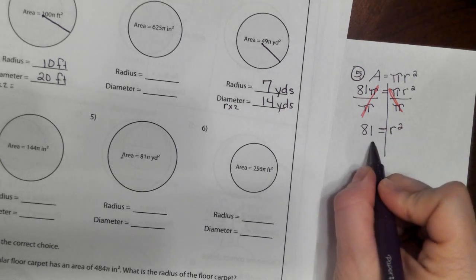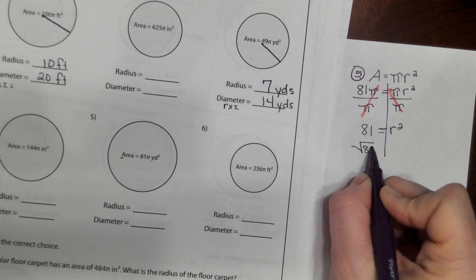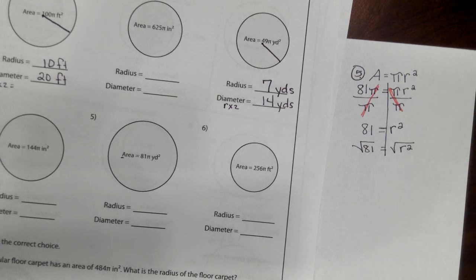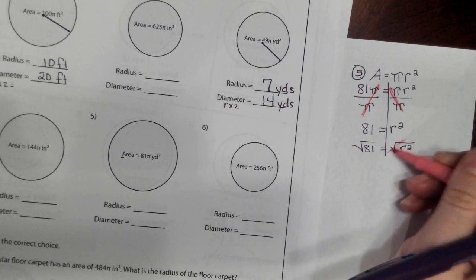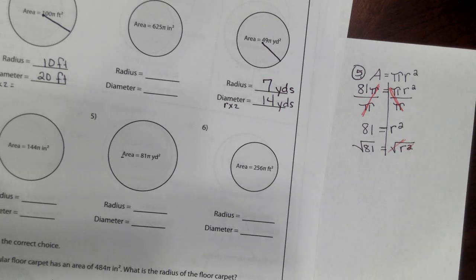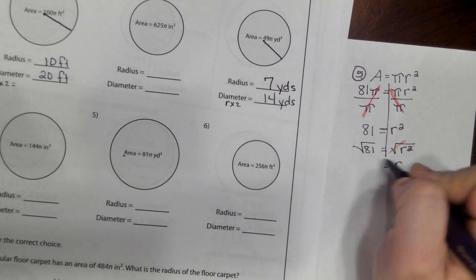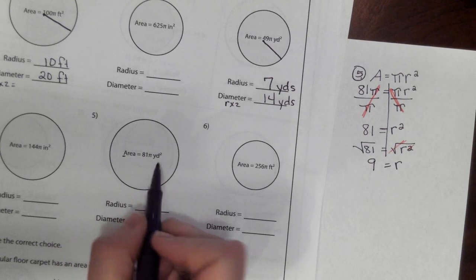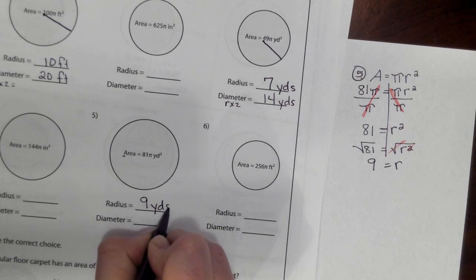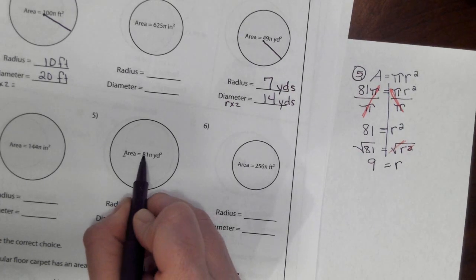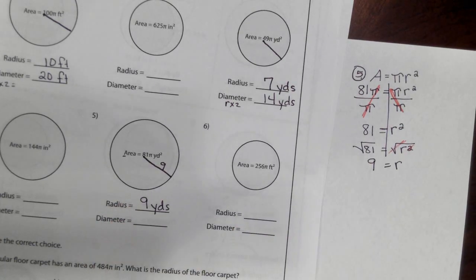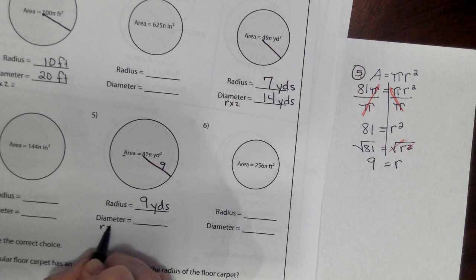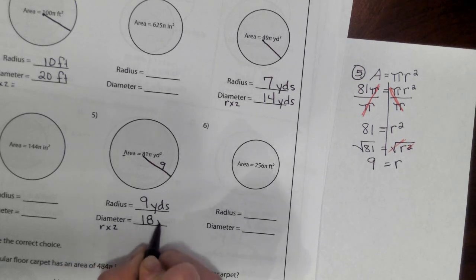To find out what r, or the radius, is, we have to do the square root of both sides. Remember, we do that because the square root cancels out the square. We've done that in a lot of DMRs, so we're left with r on the right. The square root of 81 is 9. So the radius for number 5 is 9 yards. So from the center to one side is 9. So if you need the diameter, the distance all the way across, that's the radius times 2. Gives you 18 yards.